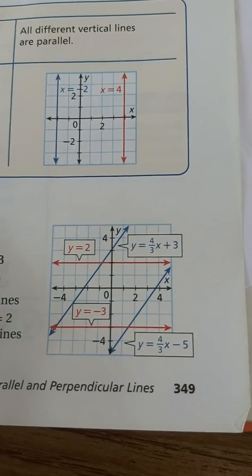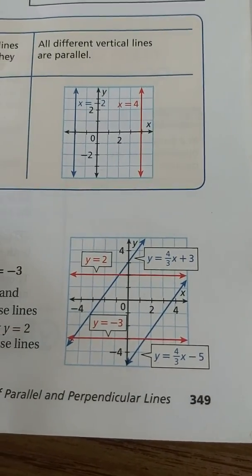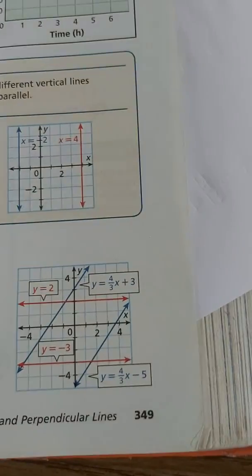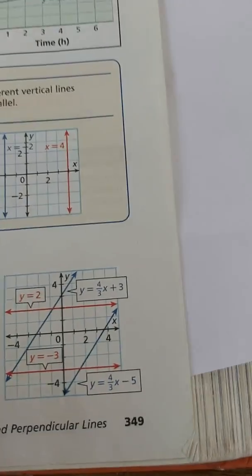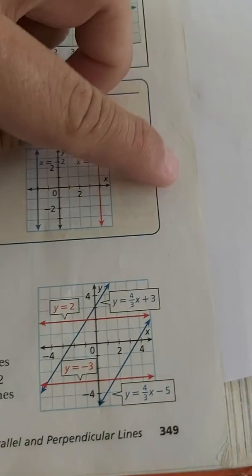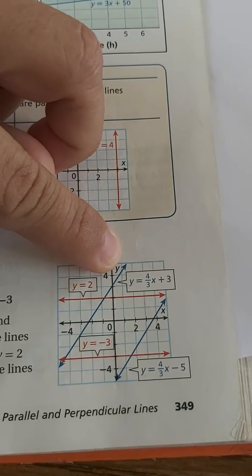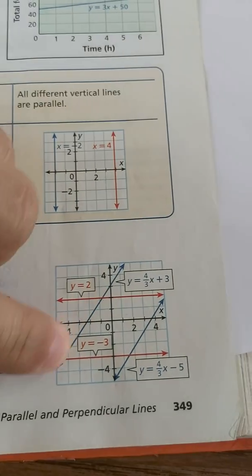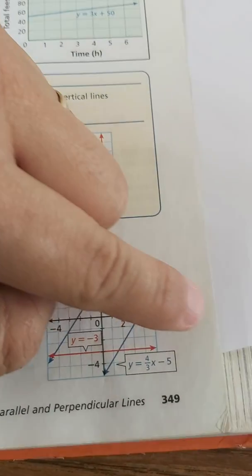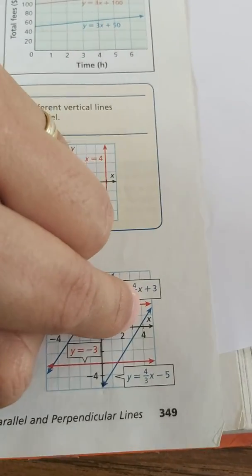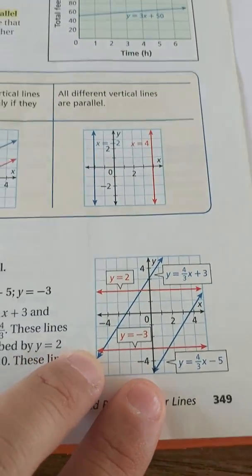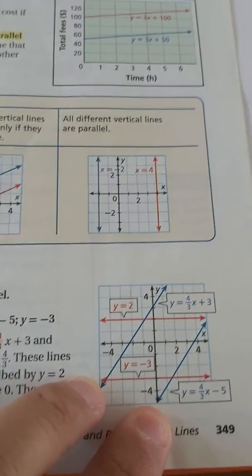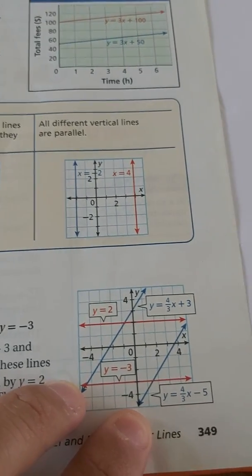Okay, so here we have the graph of the four lines that we were talking about, and notice this line, y equals 4/3 x plus 3, and y equals 4/3 x minus 5. If we analyze them, we'll see that these two lines will never intersect.